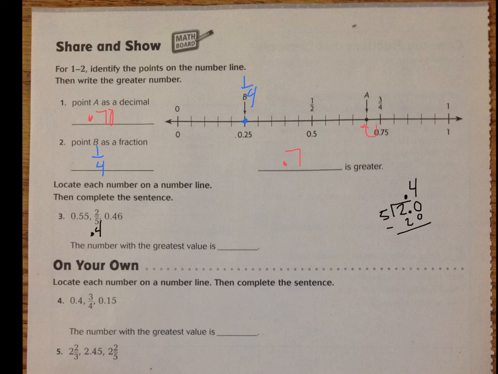So if I had them on a number line, I would have 4/10, and then I would have 46 hundredths, and then a little ways away I would have 55 hundredths. So which one has the greatest value? That would be the one on the farthest right, the 55 hundredths.